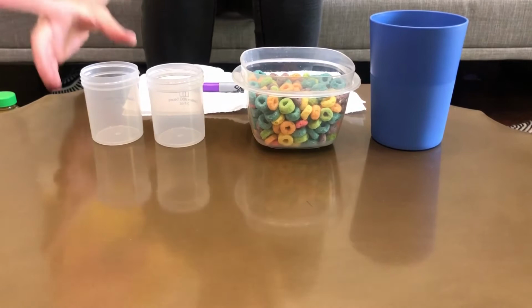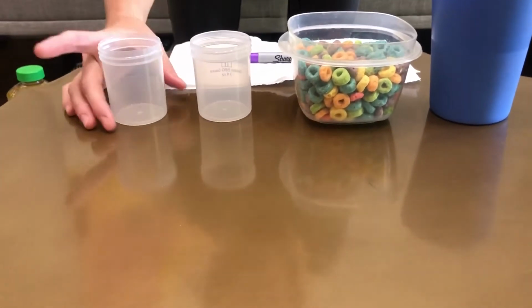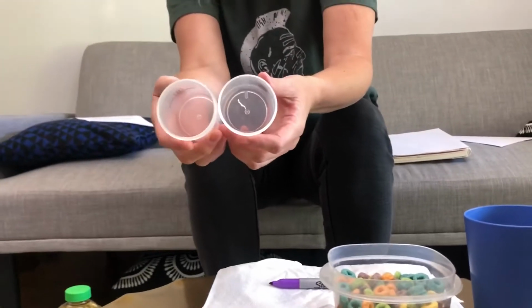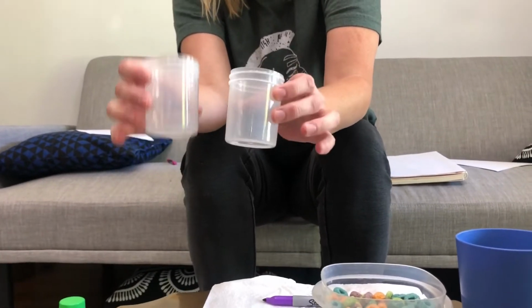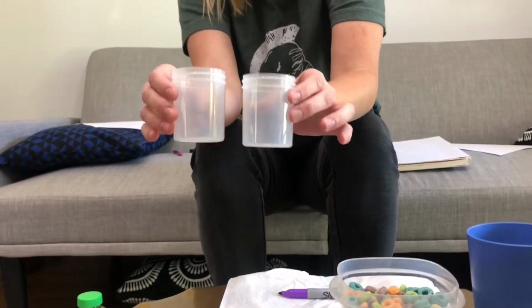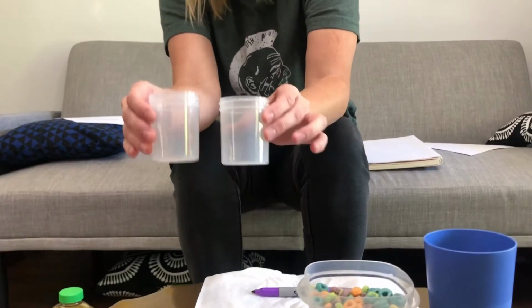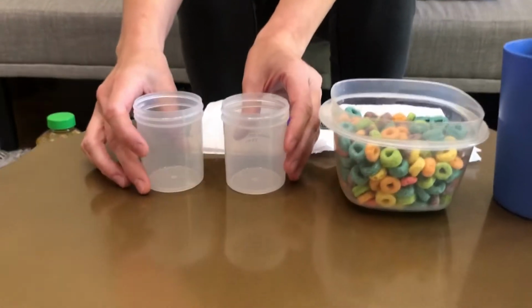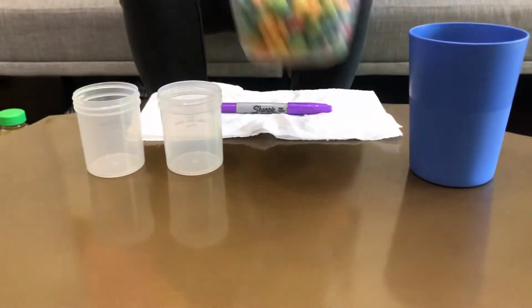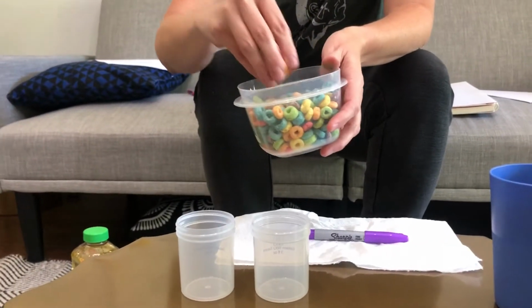So to illustrate this, I have two containers that are the same size. Now right now there's nothing in these containers, so they have the same amount of mass per volume. So these are the same density. Now, if I wanted to make one more dense, then I need more stuff in the same amount of space.